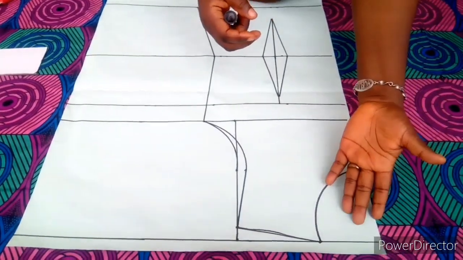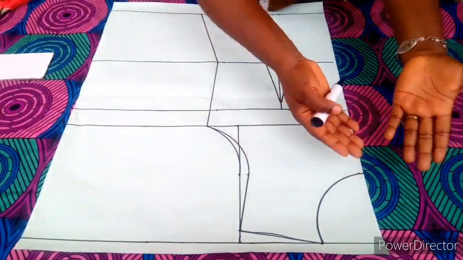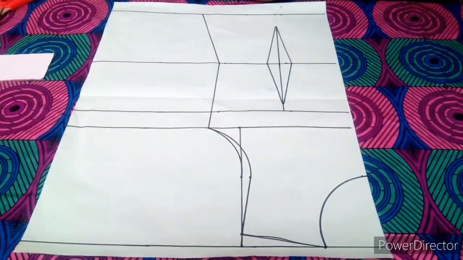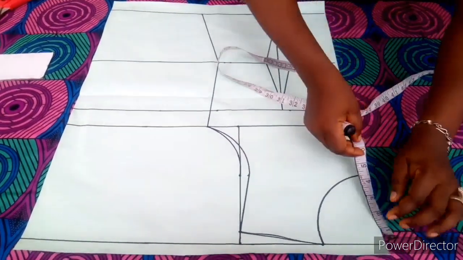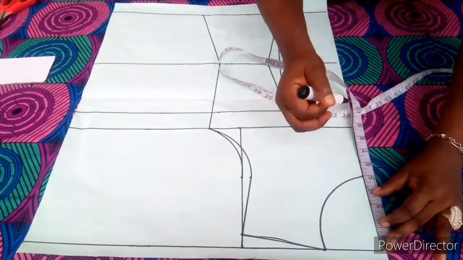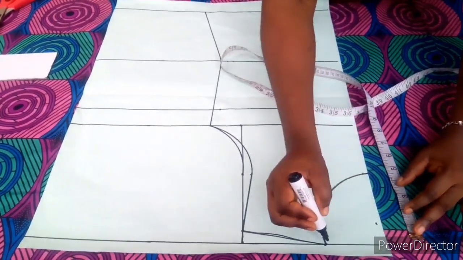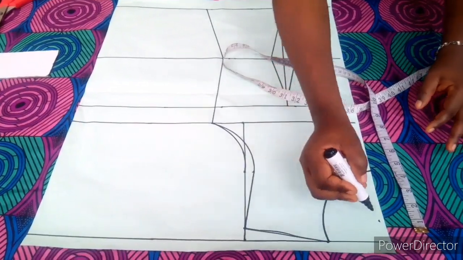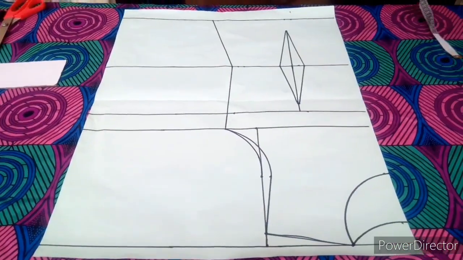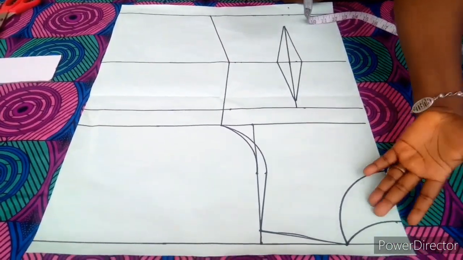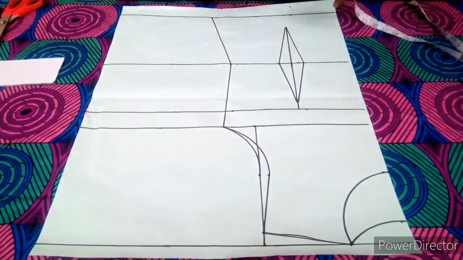Now on the neck, we have to take the back neck. Here now you will determine how low you want the back to be. I will take 1.5 here and I will connect it from here to here. Okay, now you have taken the back neck and the back armhole.